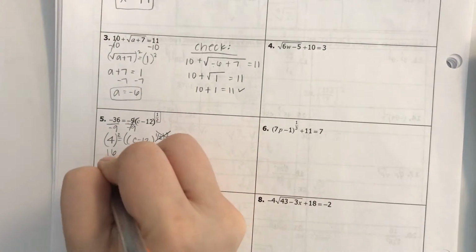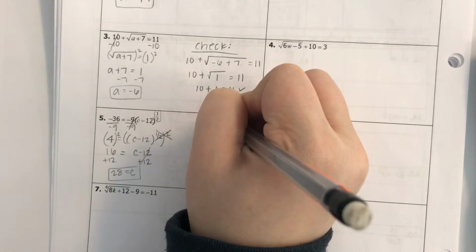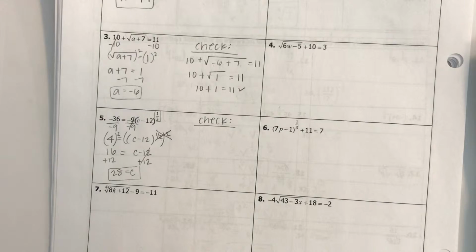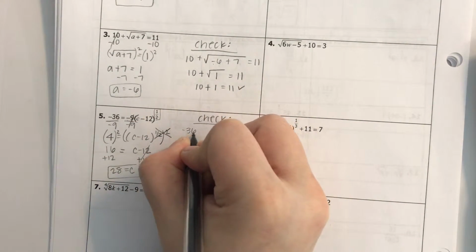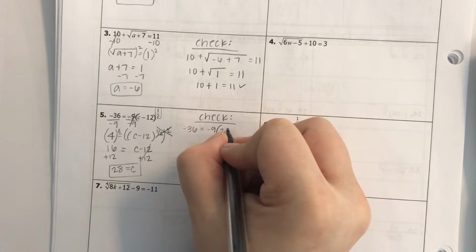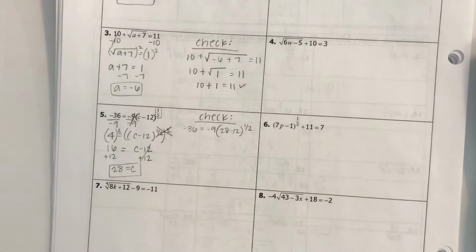But we still have to check to make sure it works. Every single time, yes. I know you're thinking, do we have to check every single time? Yes, you have to check every single time. All right, so let's check. Plug it back into the very first one. C is now 28. Okay, so I plugged it back into the original.